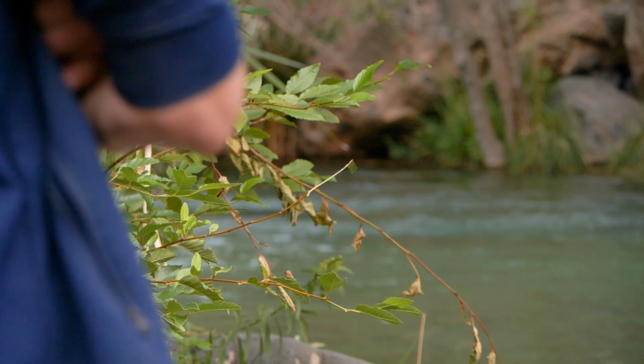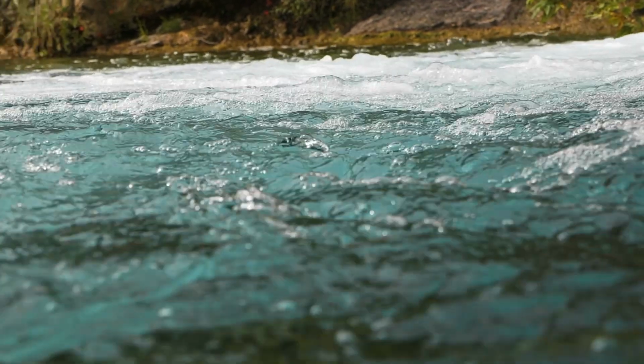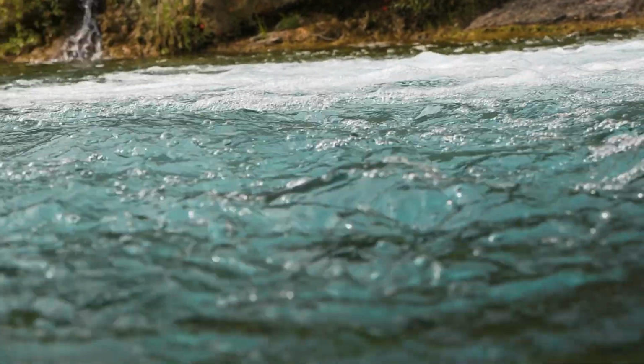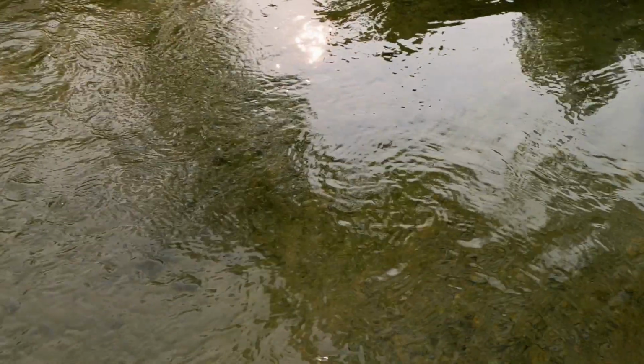Now if you look down a stream like this, there's one thing that really gives away the fact that it is moving, and that is the angle of the little rows of ripples.